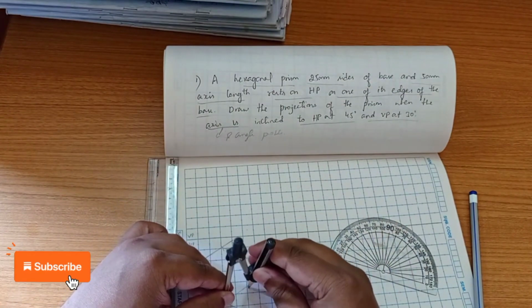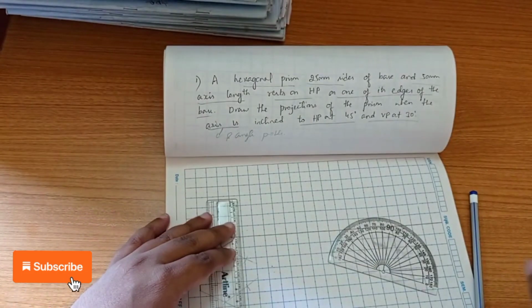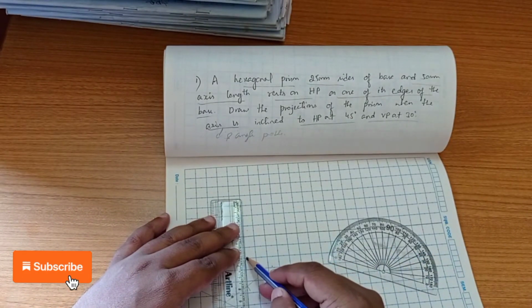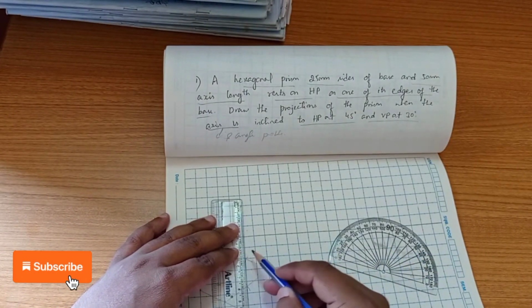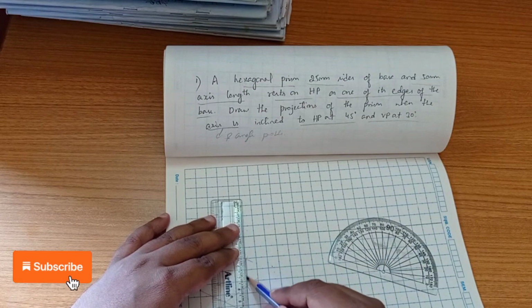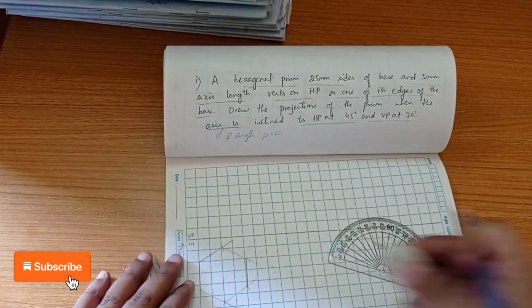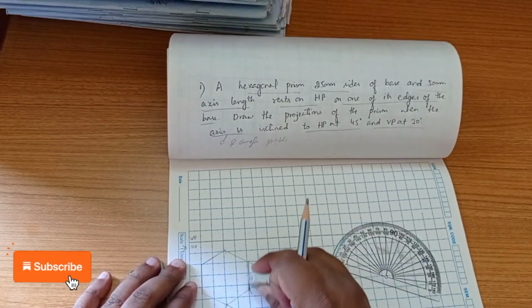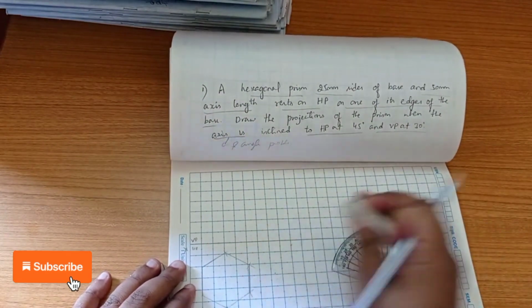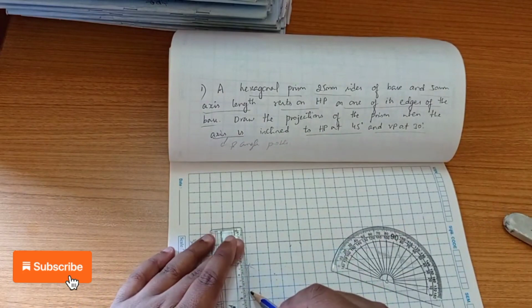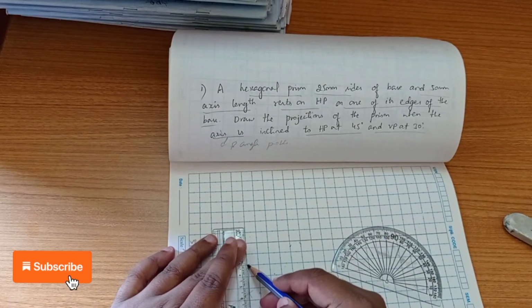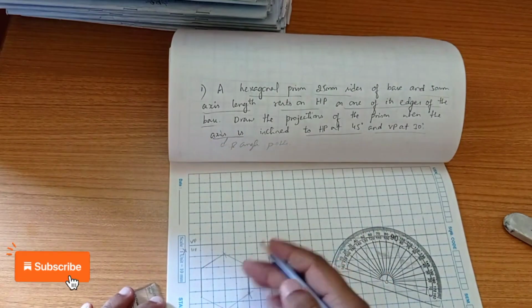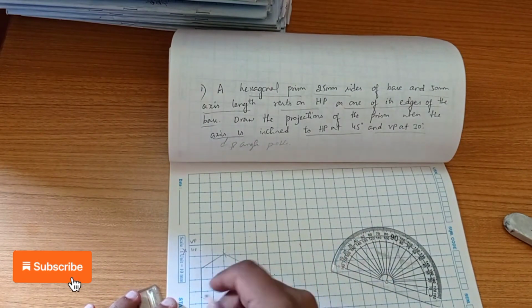Okay, so we can write the notations now.